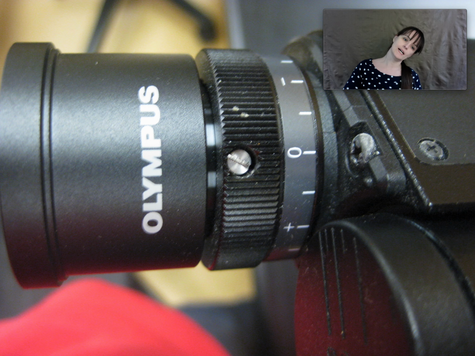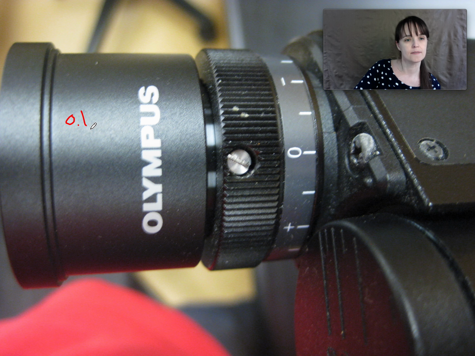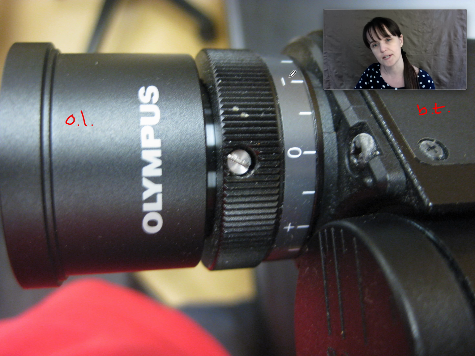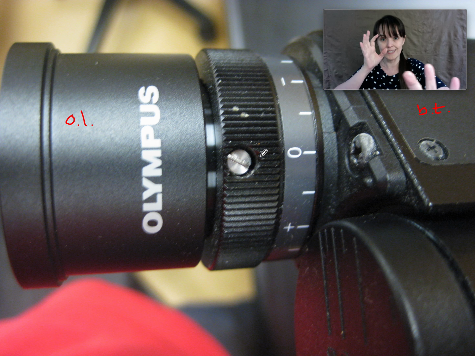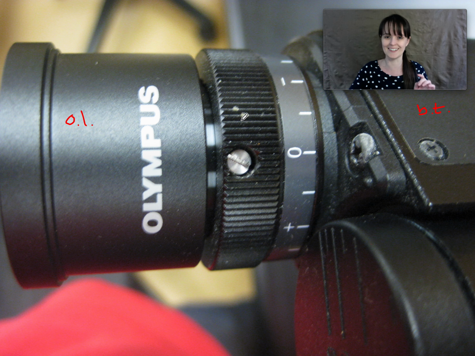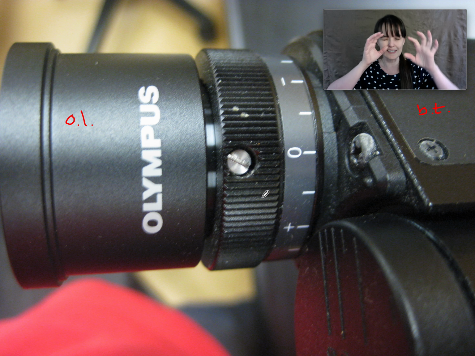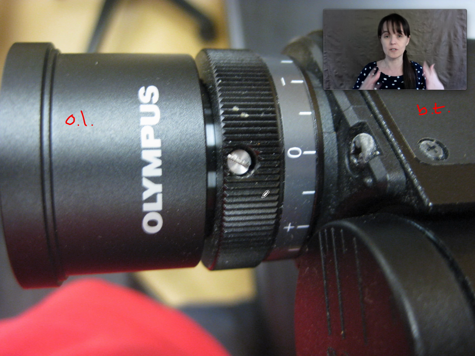Oh, hello. Okay, so this is the ocular lens, and this is the body tube. On this left ocular lens, you can actually adjust the focus. When you get on a new microscope, you want to focus in the right ocular lens, and then this left ocular lens, you can rotate it to bring it into focus for your left eye.